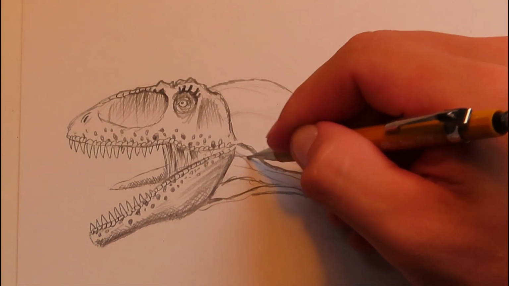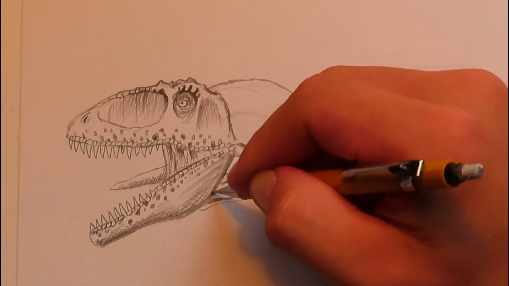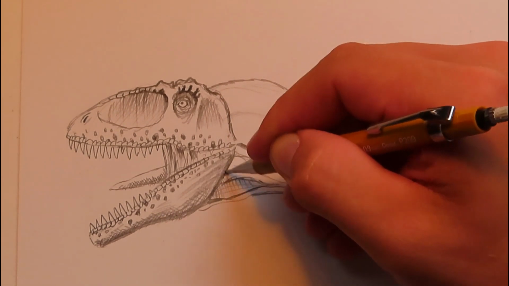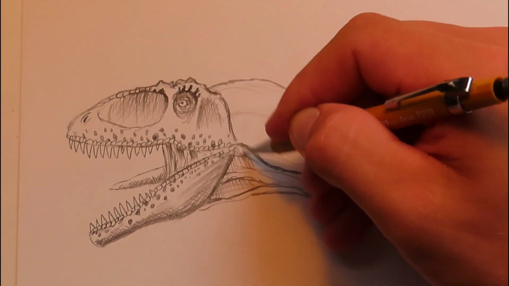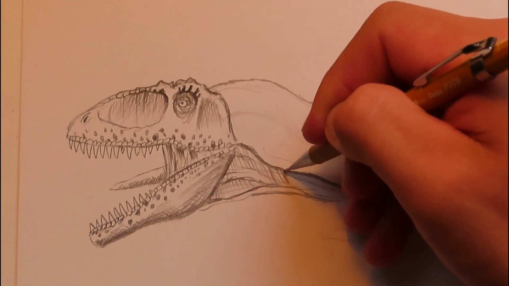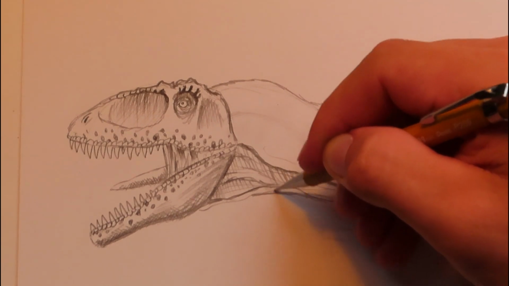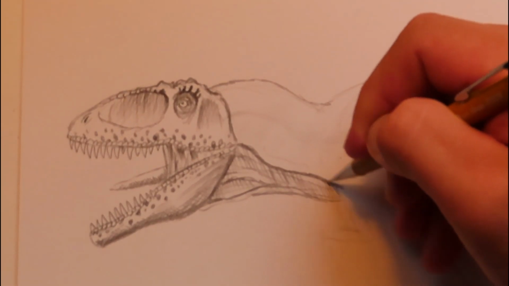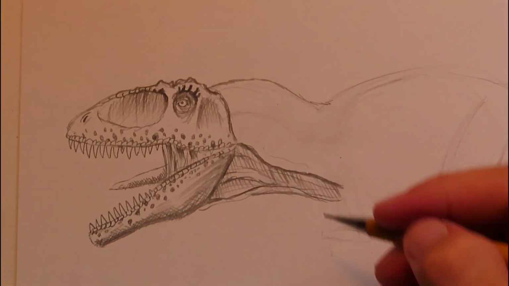I want to make the skin look really realistic here. I'm just going to add a little bit more shading since this is the underside of the neck, so less sun would hit that area.